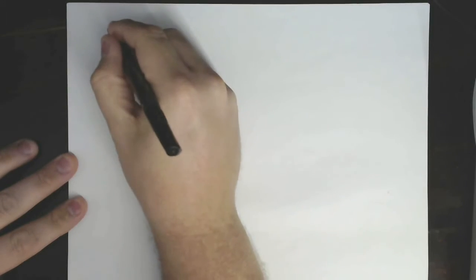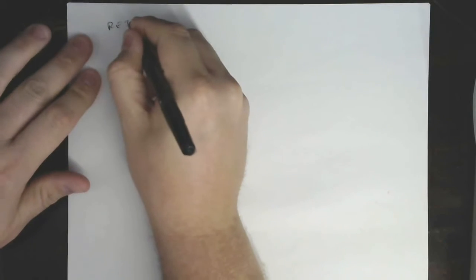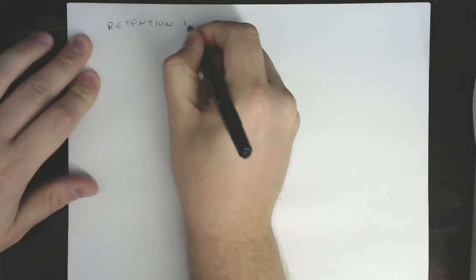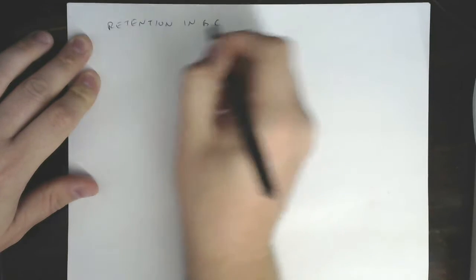Welcome, my friends. We are going to start today by talking about retention in GC. Retention in GC, and what it is that causes different analytes to interact more or less with the column and therefore come out at different retention factors.